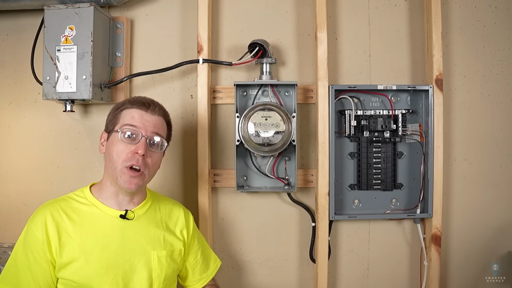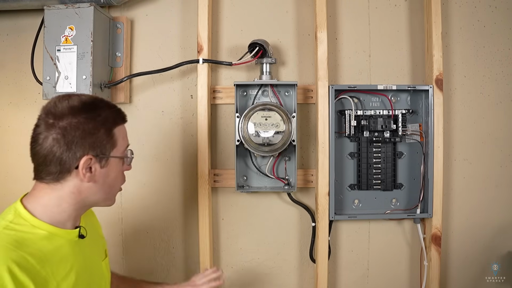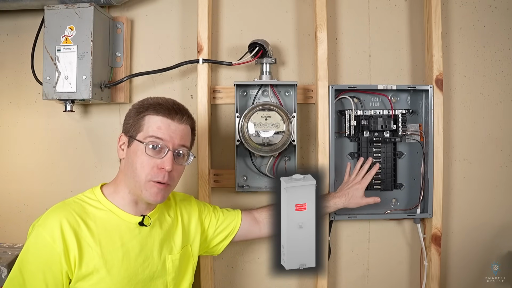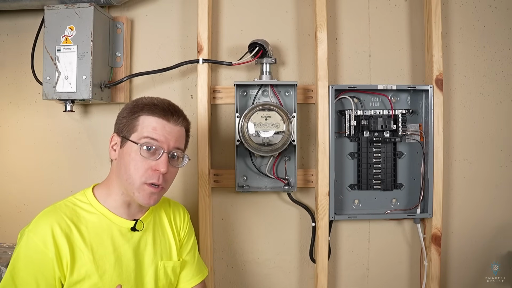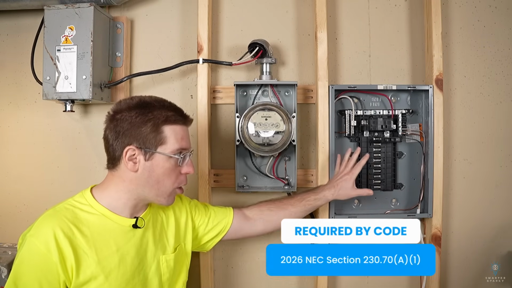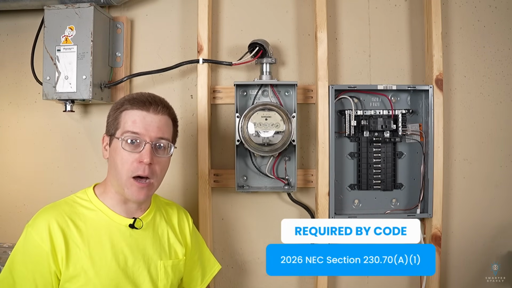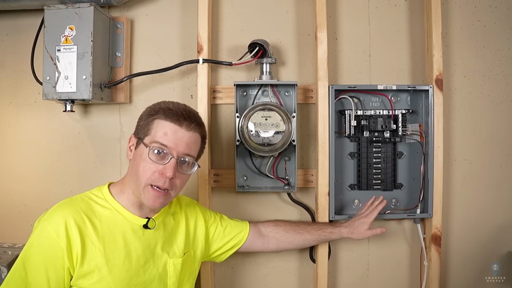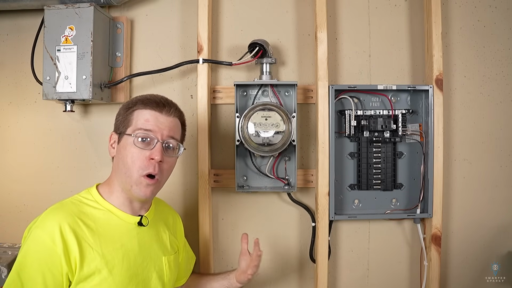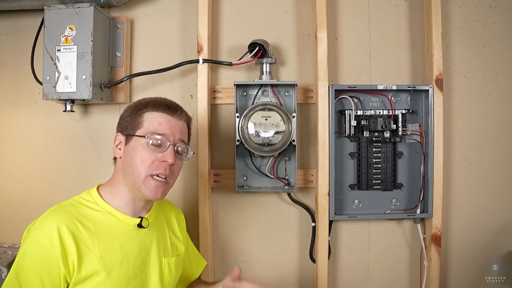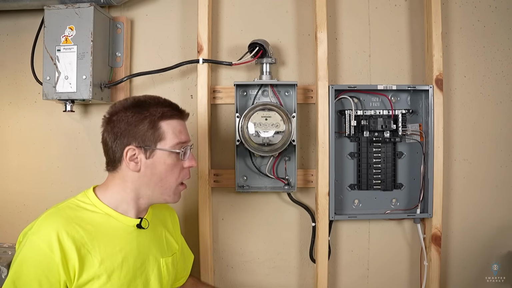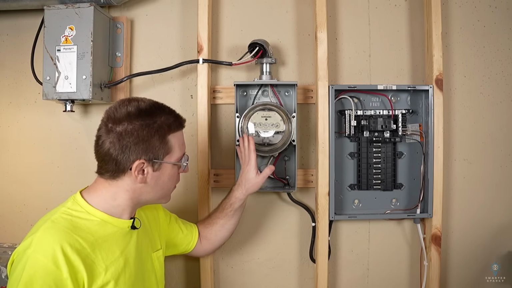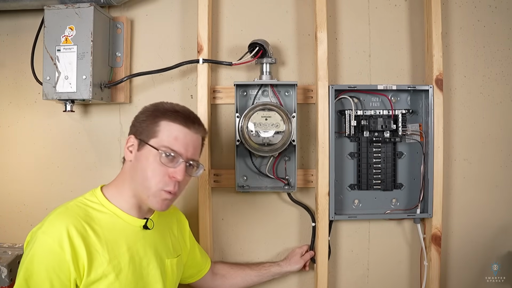Two quick notes. Starting in the 2020 NEC, an emergency disconnect is now required between your meter socket and your main electrical panel, and that needs to be located outdoors for emergency personnel to shut power off to your main panel externally to the house. Now, I'm not showing that here. My installation goes directly from the meter socket to the main electrical panel, and this is what most older homes are going to be wired like. Newer homes, again, starting from the 2020 code cycle, are going to be required to have that emergency disconnect installed between the meter socket and the main panel in this wire right here.